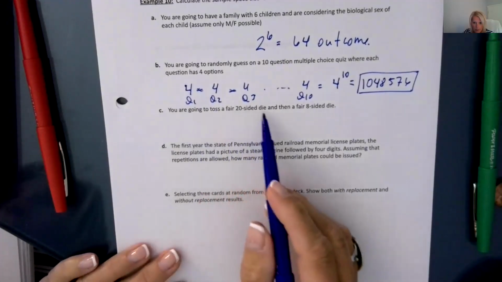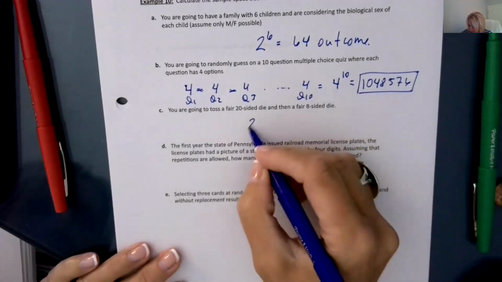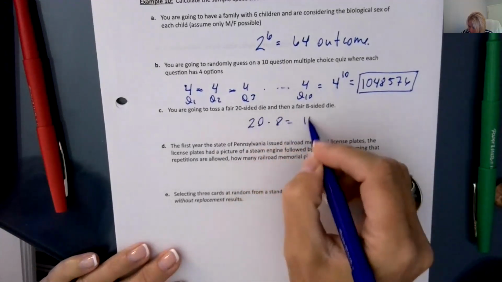You're going to toss a fair 20-sided die and then a fair 8-sided die. So that one's just 20 times 8, or 160.